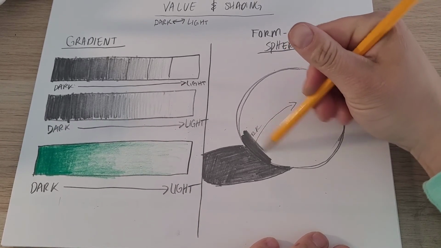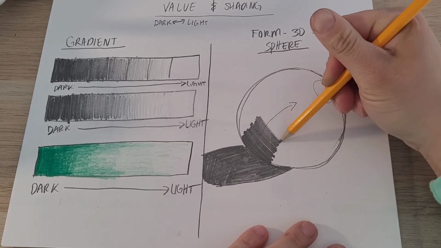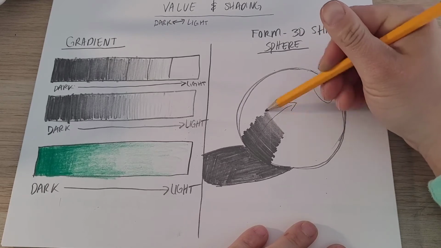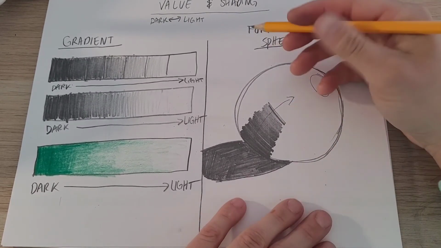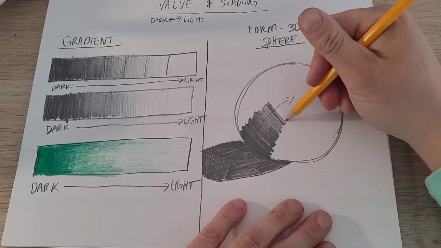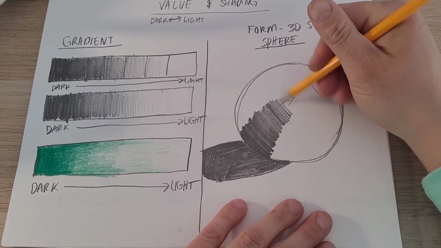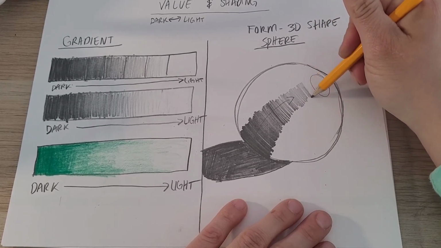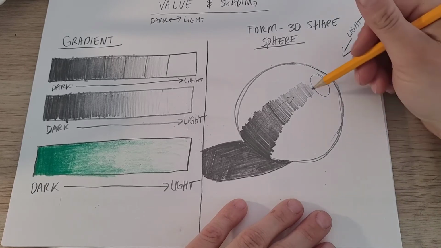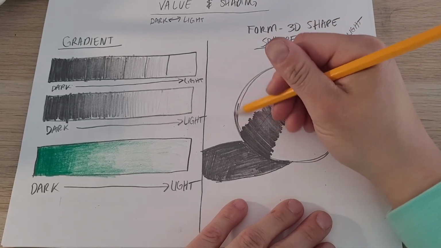As I get closer to the light, I'm going to start lifting up my pencil. I'm just going to leave my arrow in there. No, I have a little streak there. Now I'm going to do that over here.